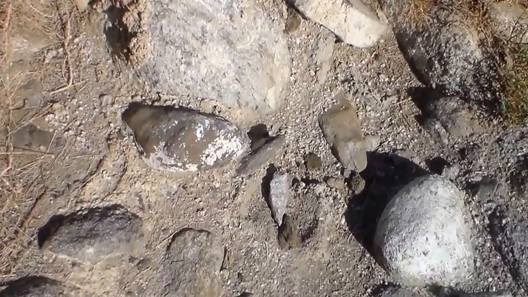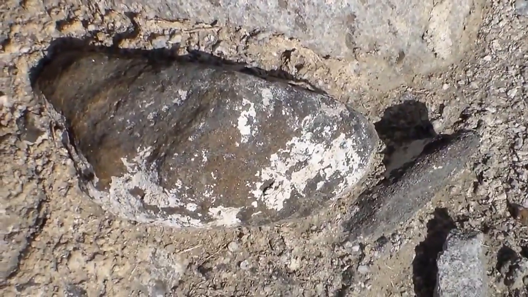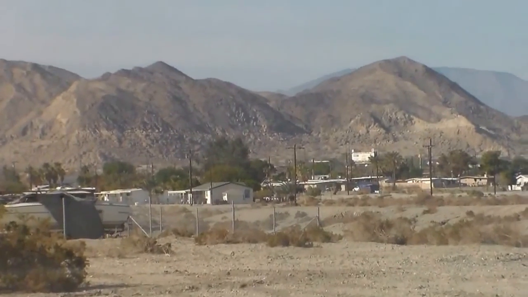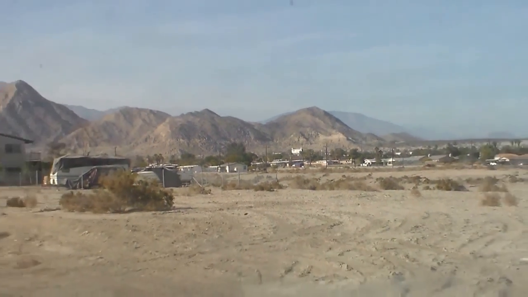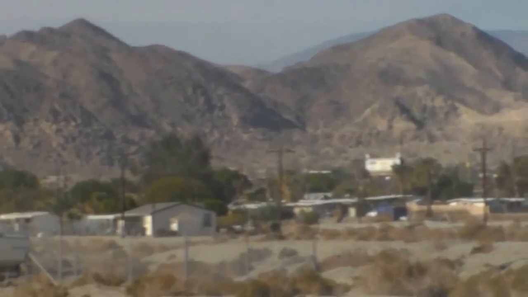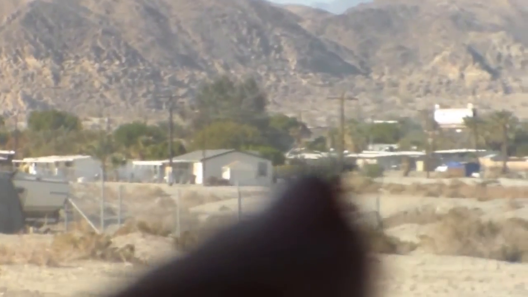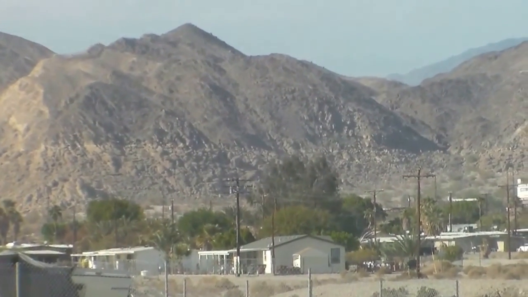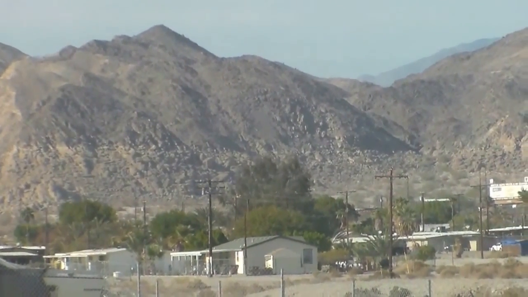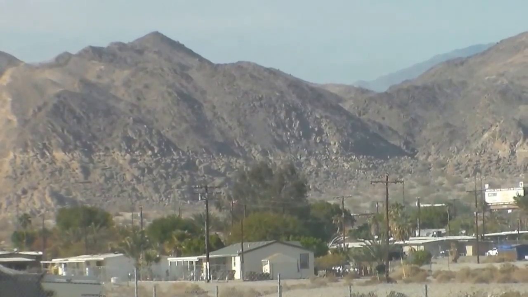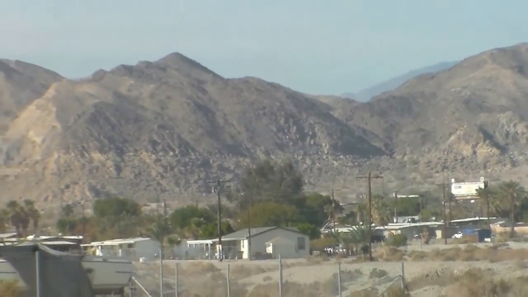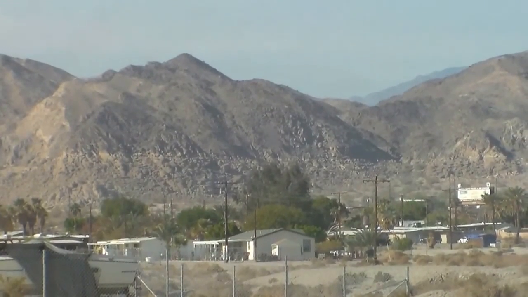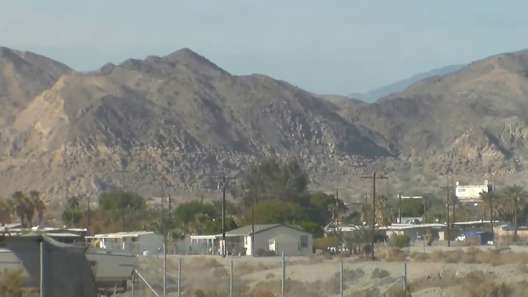There is some caliche on the rocks here, which forms around old lake beds. I think that's the strand line right in here. You can see that line across there? That's the strand line of the old, well, it's not the oldest lake, but it's the more recent one. Because this area was flooded in, I think it was the late 1800s, early 1900s.